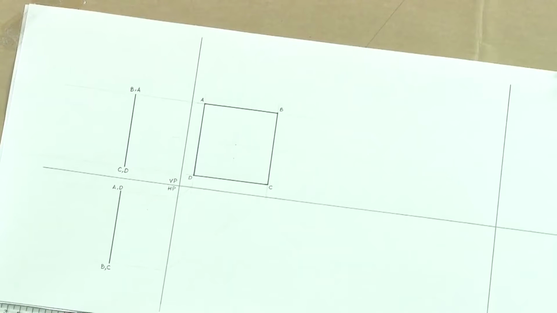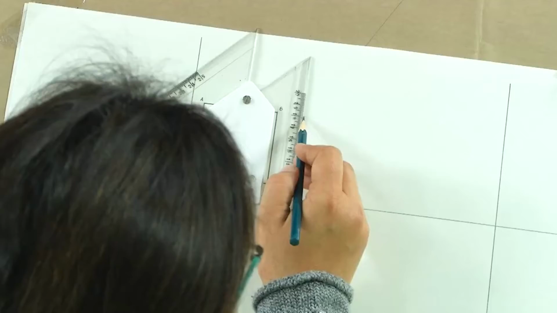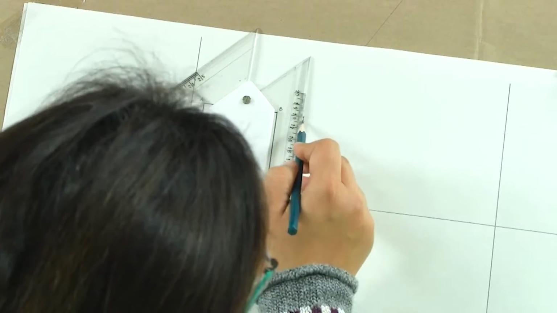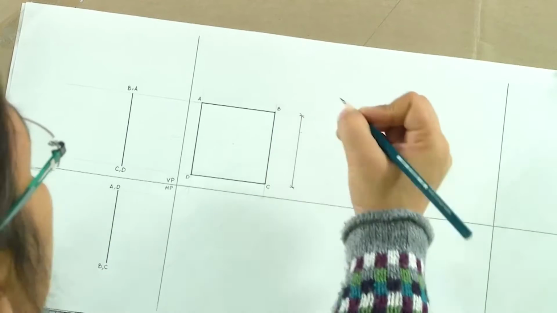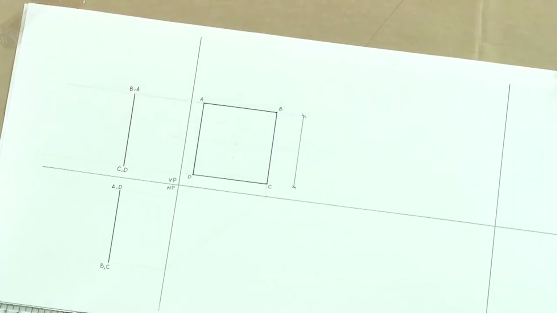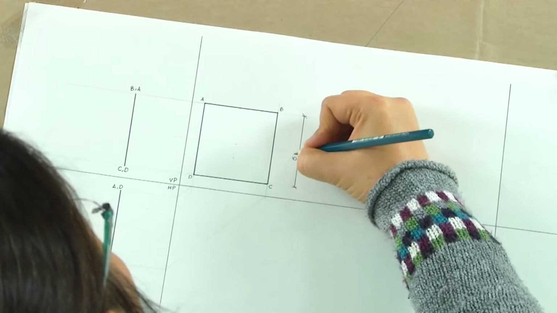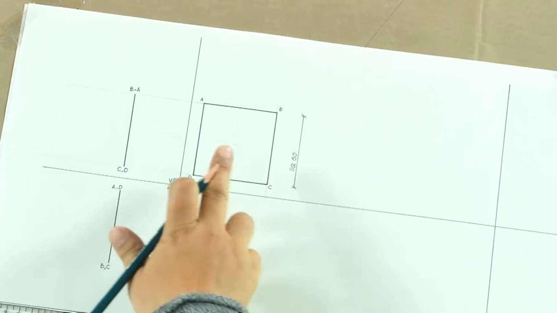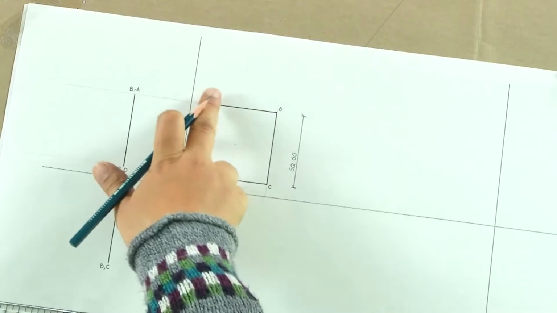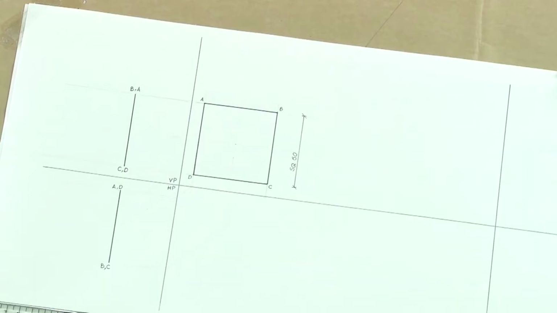Where do we mark its dimensions? So, we have to now look at the dimensions. Only the dimensions which are given here have to be mentioned. So, what we have is a square of 6 centimeter side. So, we will write SQ 60, which means that this is a square of side 60. We do not need to mention it again. And then the center is at 4 centimeter from both the reference planes.